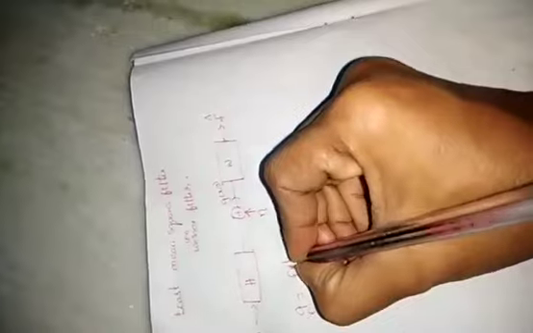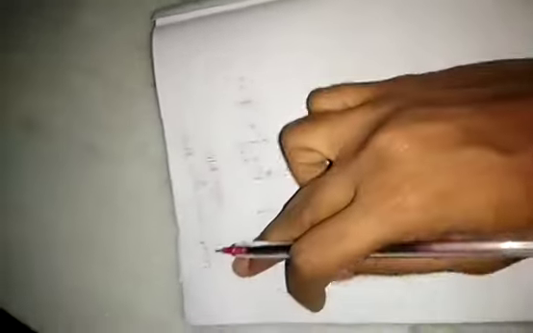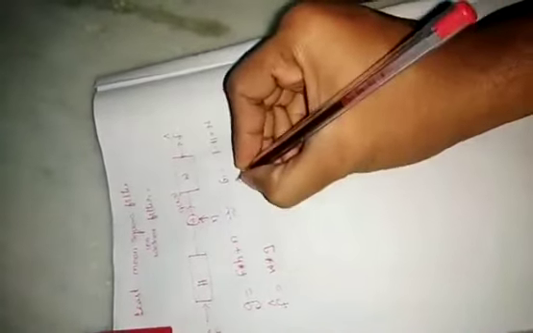G is equal to F convolution H plus N. F cap is equal to W convolution G. The frequency domain representation is G is equal to F into H plus N, and F cap is equal to W into capital G.